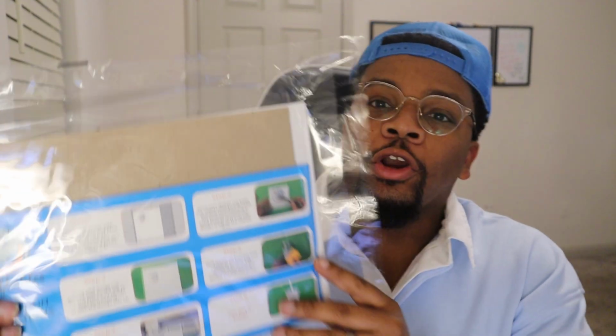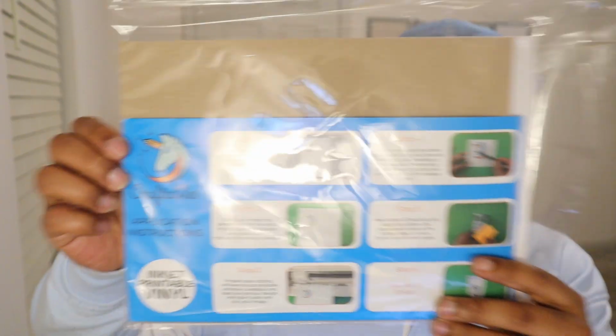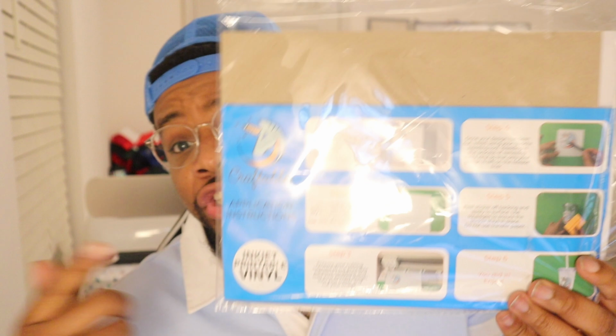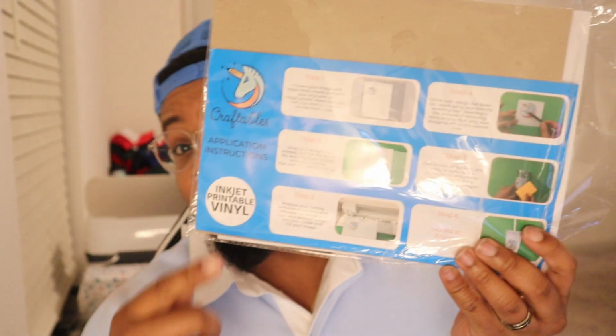All right, so the paper we're gonna be using is this Craftables printable sticker paper. It is also waterproof. I have this also linked in my Amazon store, so you can go directly there. I definitely recommend this paper. This paper has worked wonders in different projects that I've done so far. All right, so now we're gonna go ahead and get this put in our inkjet printer.